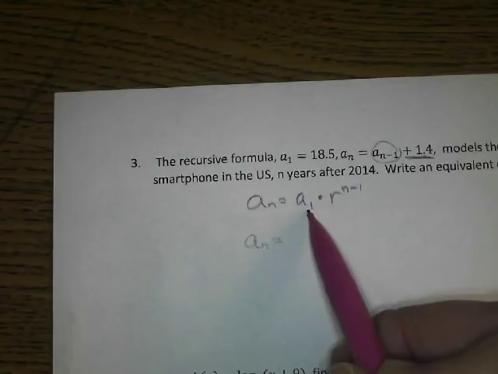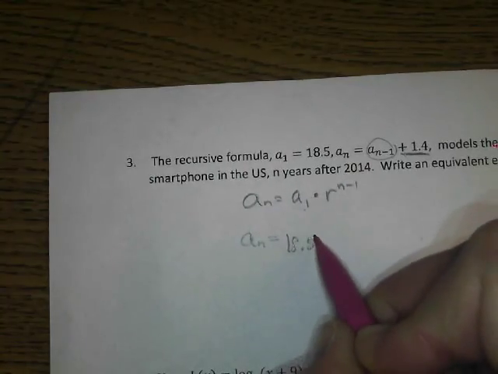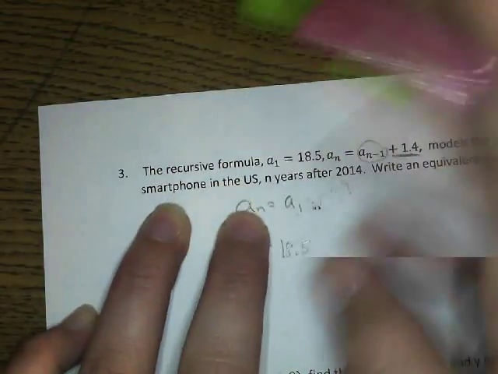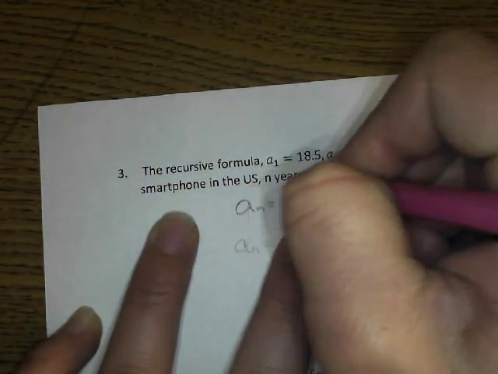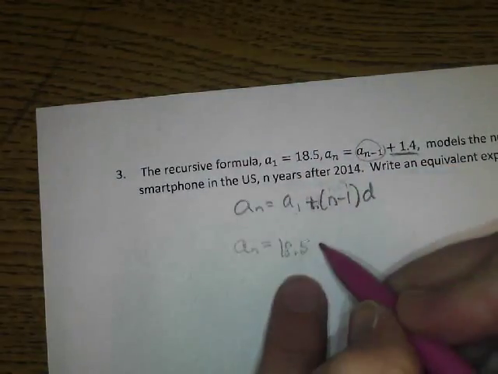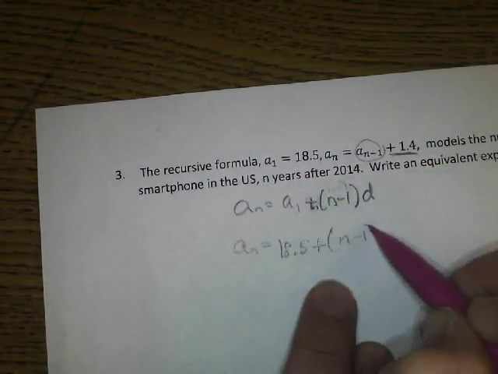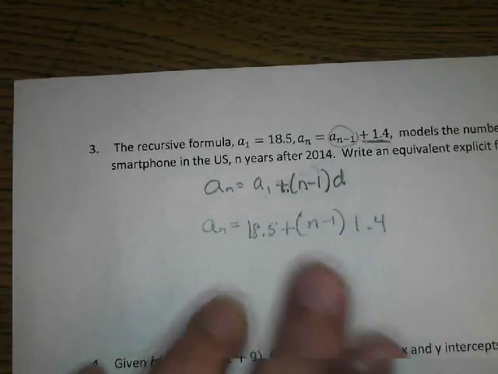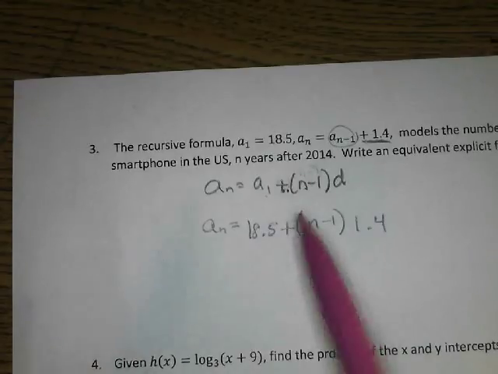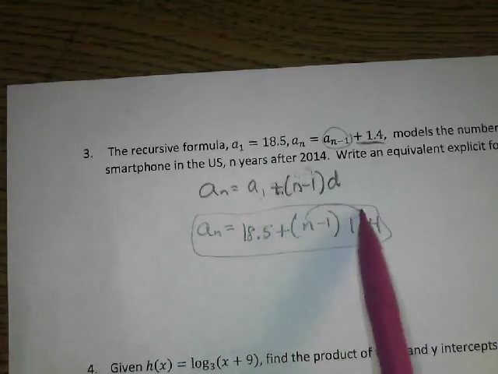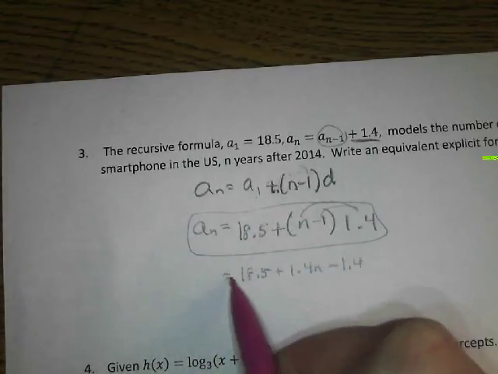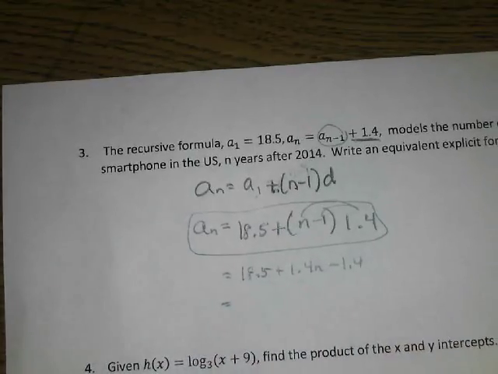18.5. What was our, did I just do the wrong one? I sure did. A sub 1 plus, I copied the wrong one down, because we don't have an r. That was silly. Okay, 18.5 plus n minus 1 times, what was our d? 1.4. That was our common difference. So that's good enough. If you wanted to distribute that 1.4 and then combine like terms, so 18.5 minus 1.4. I started from A0.